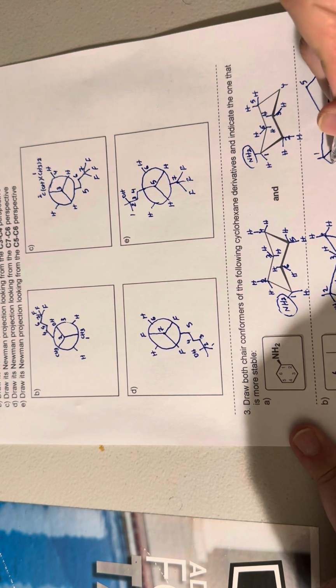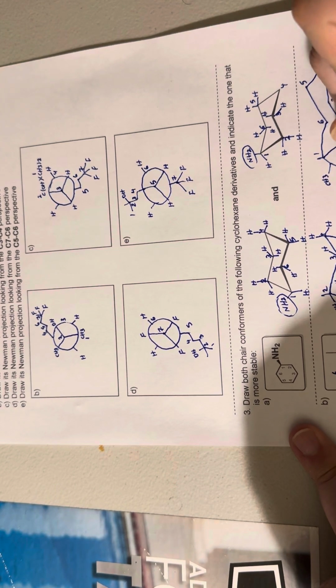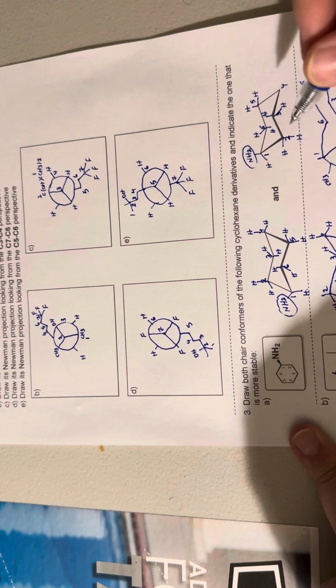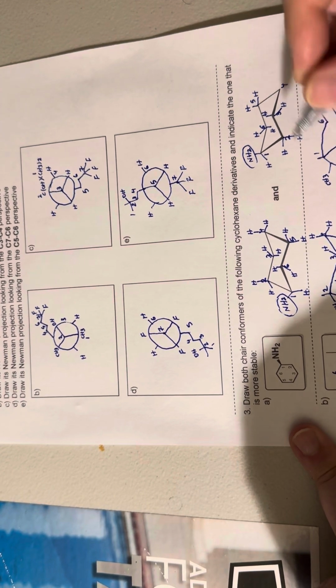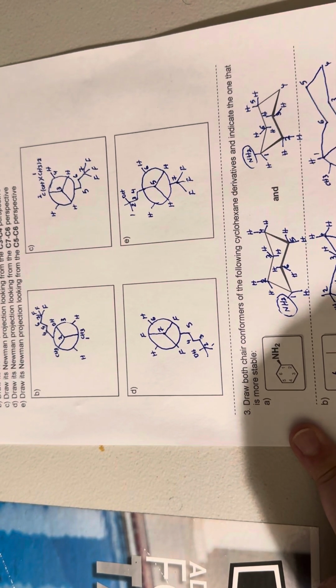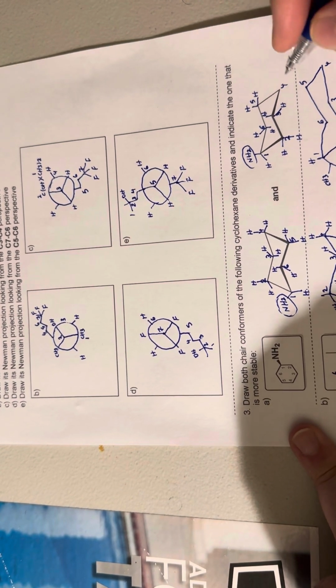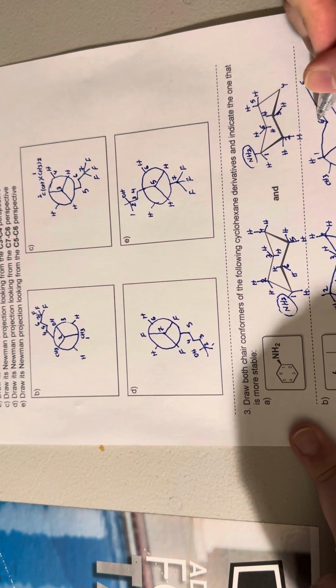So we have the 2 methyl groups somewhere like here, and the top one is the H bond. And for the other carbons, there are only H bonds, I mean CH bonds.